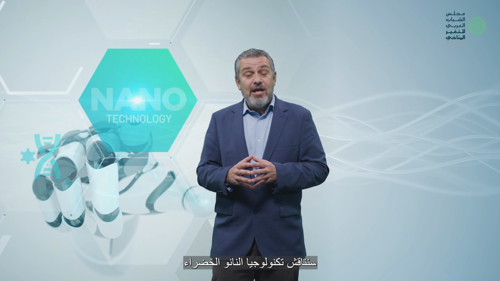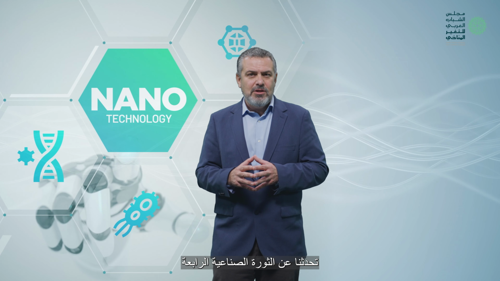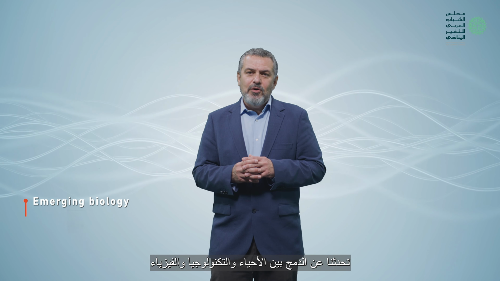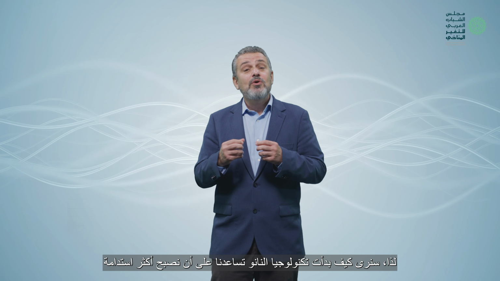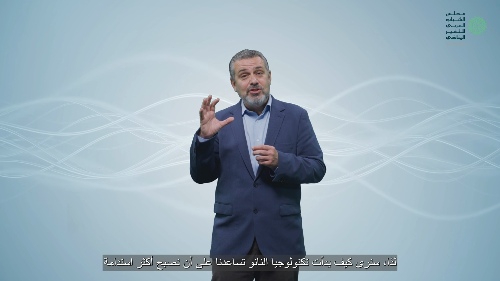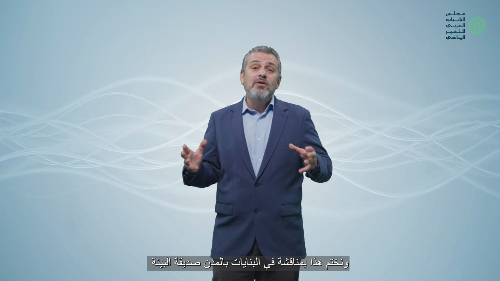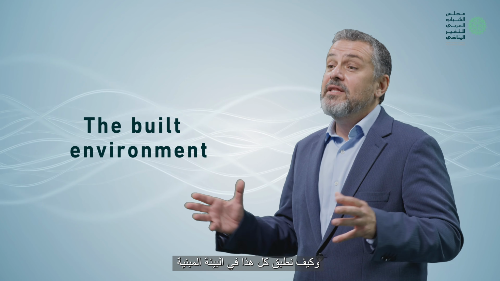And last but not least, we have two areas that are very important. We're going to look at green nanotechnology, and this is a very advanced science. When we talked about the fourth industrial revolution, we talked about the merging between biology, technology, and physics. And the fourth industrial revolution is all about that. So we're going to see how nanotechnology is starting to help us become more green. And of course, we will end all of this by thinking about green buildings and green cities. How can we apply all of this into the built environment?